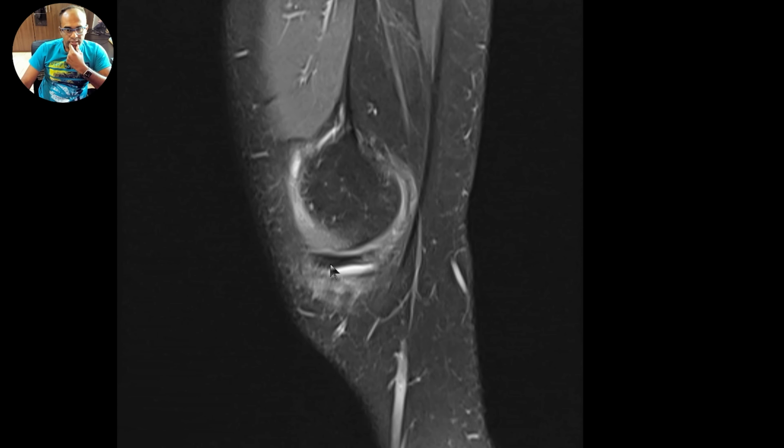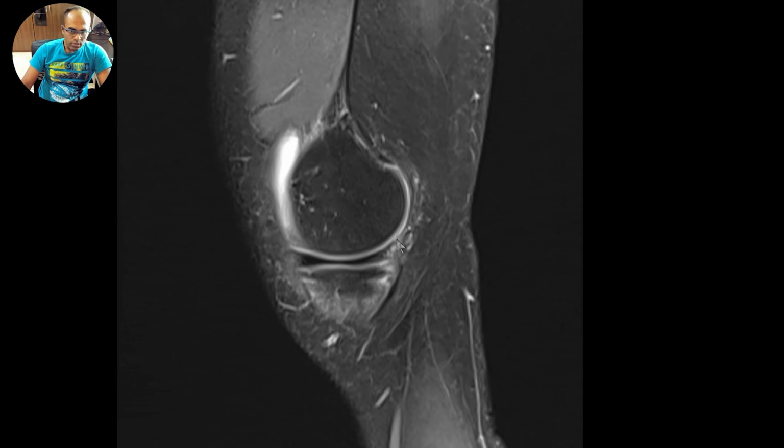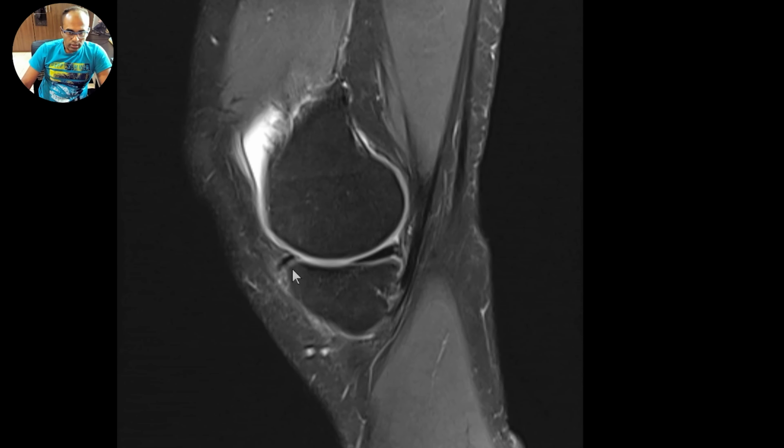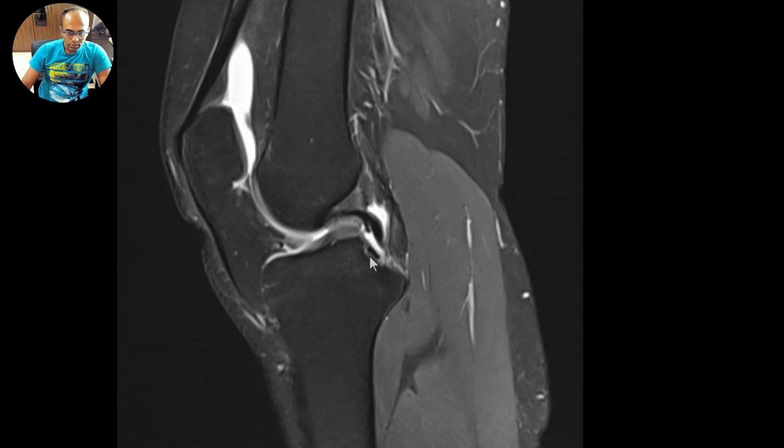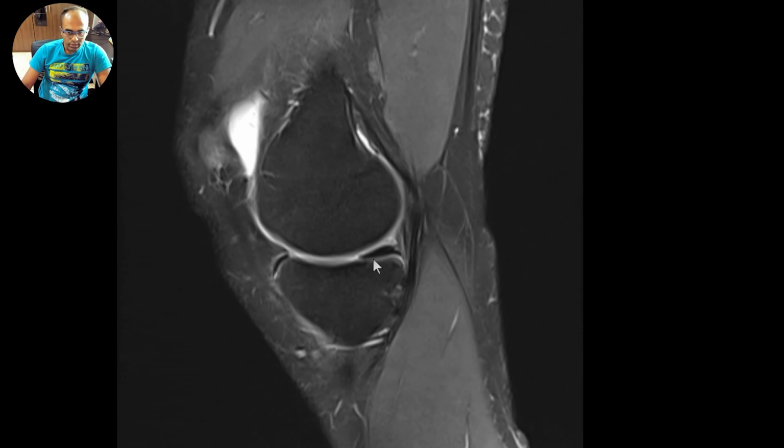As I begin itself, I can see that in the posterior horn much of the signal is high in T2, probably a complex tear involving the periphery of the posterior horn of the medial meniscus, with some signal extending into the menisco-capsular ligaments. The anterior horn appears fairly well preserved all the way to the anterior root. The posterior root as well appears intact.